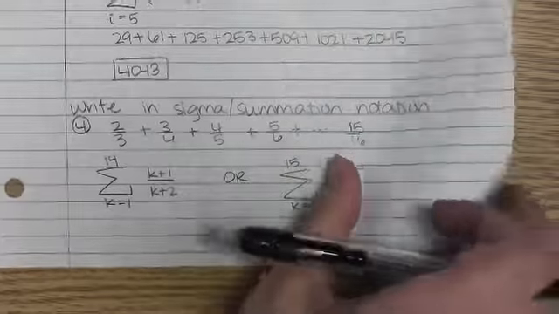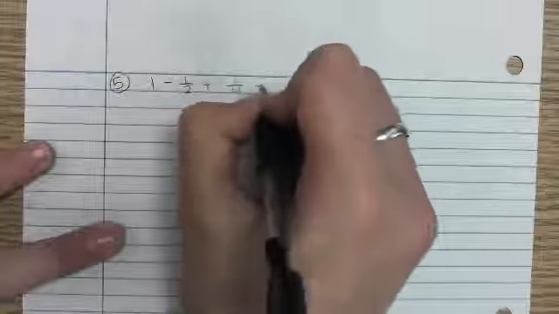Alright, and then we're going to do one more, because sometimes they'll give you a problem like that, only there truly is just one correct way to write it, and I want you guys to be able to see the difference here.